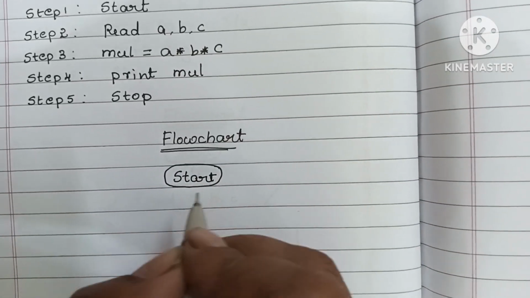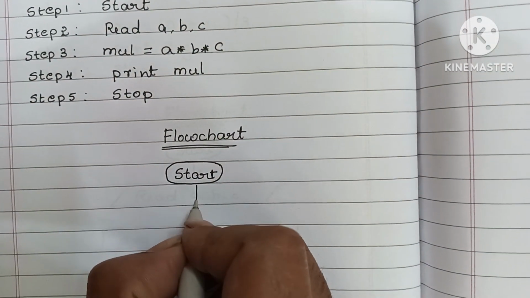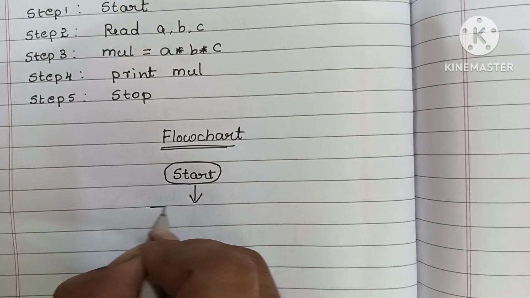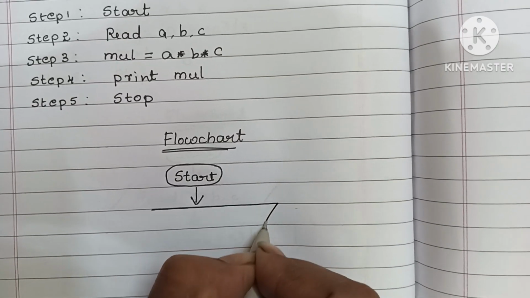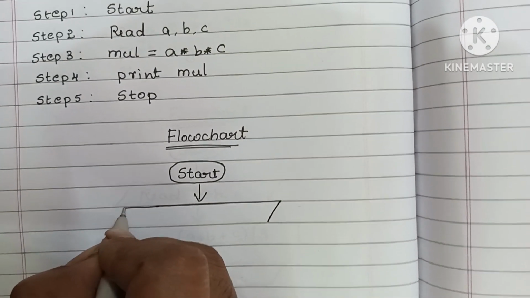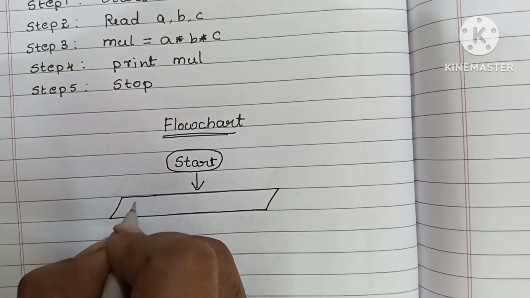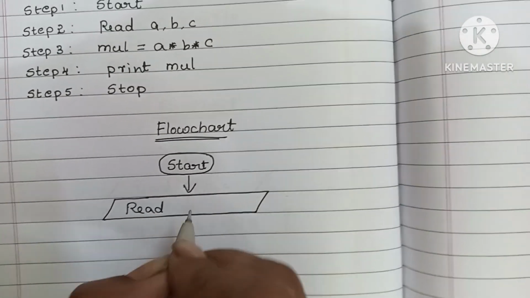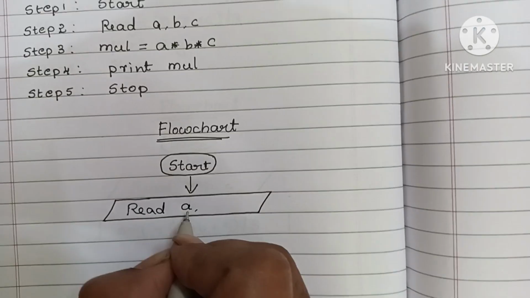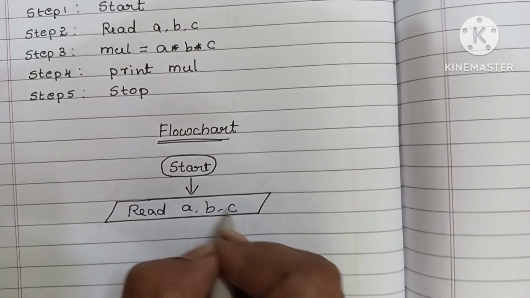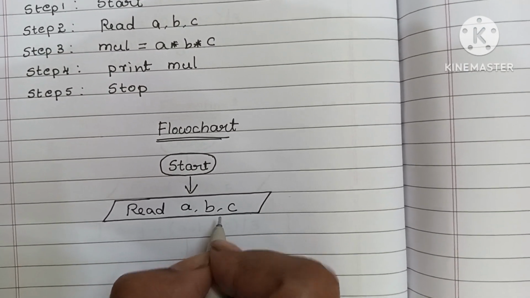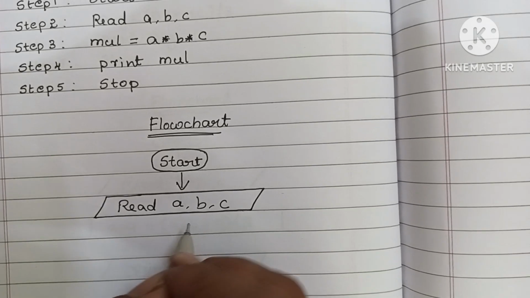Within the oval shape we have to write the start statement. Next we have to read input values. Input values are always written within a parallelogram shape. Within the parallelogram shape we have to read three values, that is three numbers A, B, C. A, B, C, these variables represent three numbers to multiply.